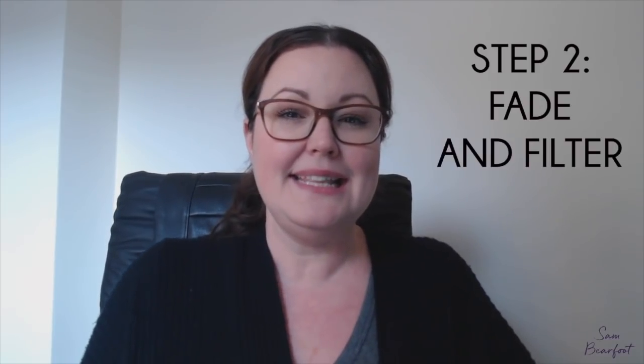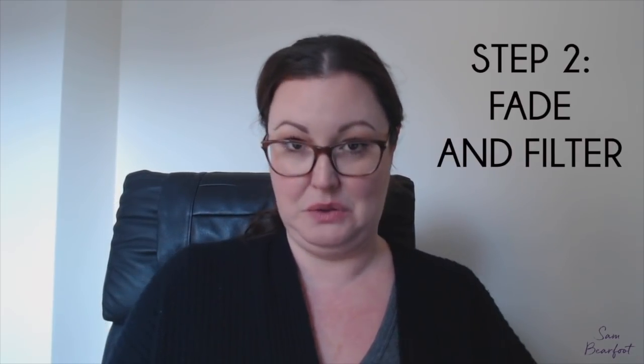Step 2, it's all about the fade and the filter. So for me, again, if you go back through my Instagram, you'll see that all my images are faded. So I made the choice that all my images would have a faded base. So that background image that we've already chosen, the flowers, I would always fade that out with a white. So put a white over the top, and that's step 2, all done.